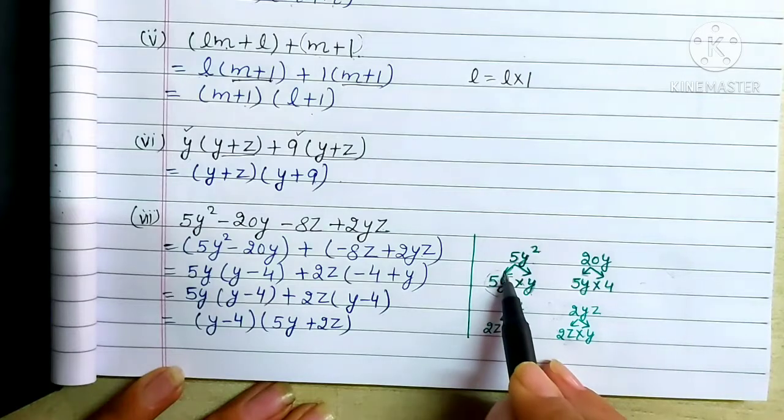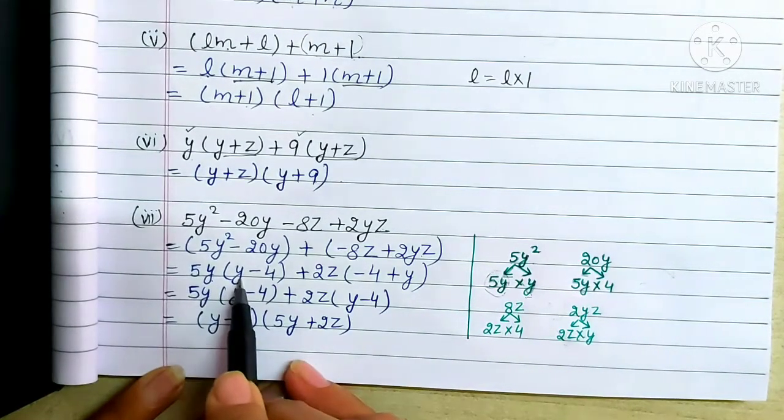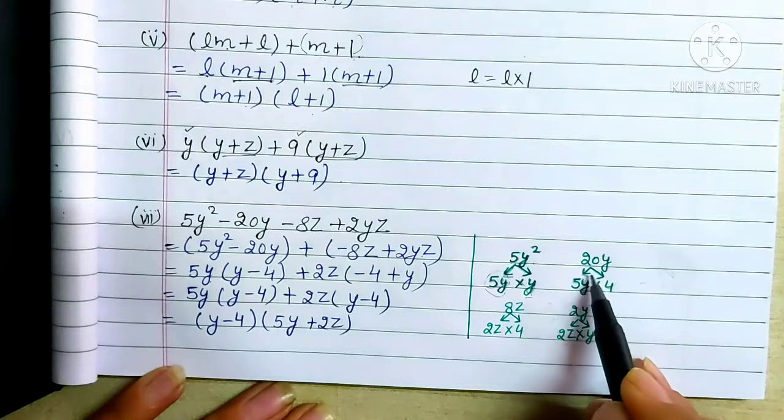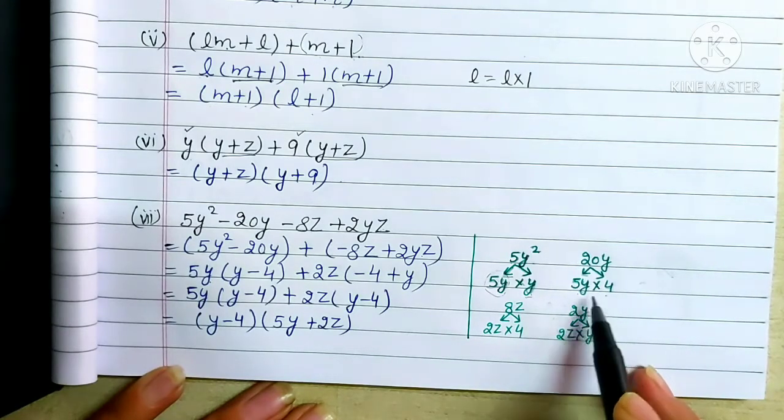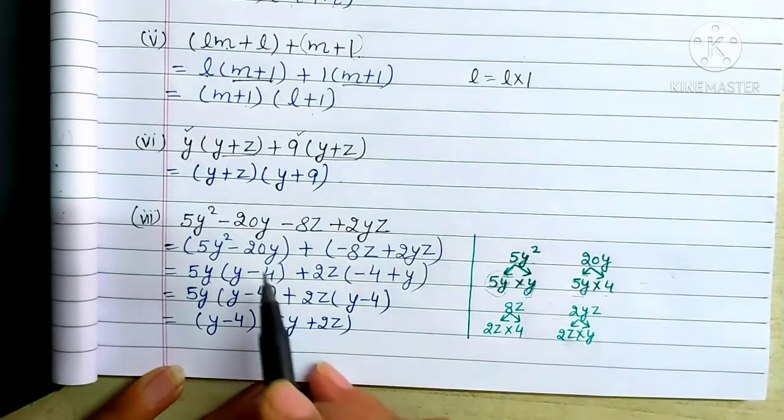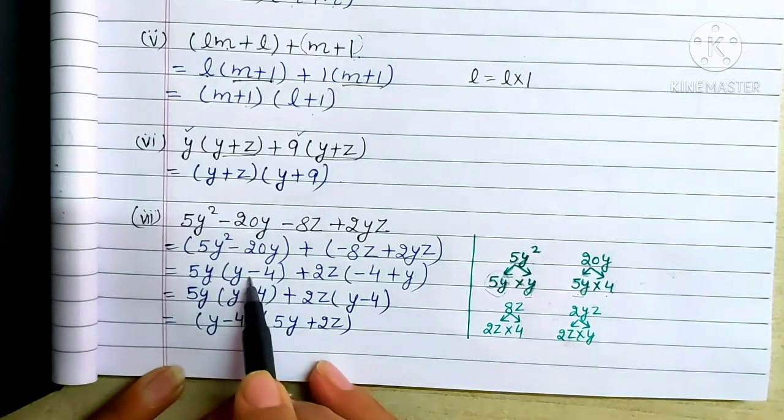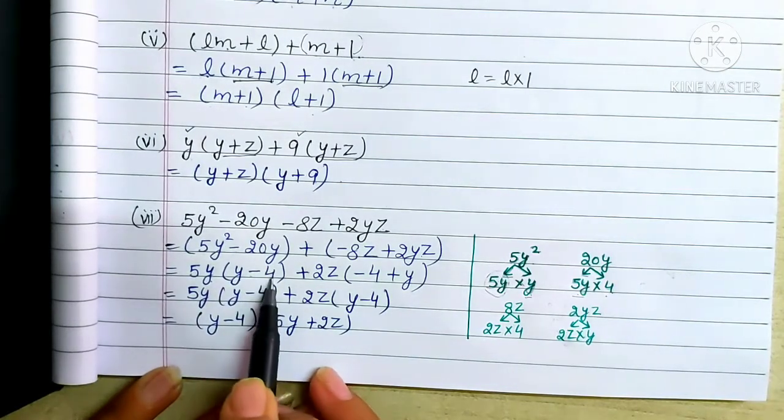If I take 5y common, then only y will be left here. Similarly, 20y, I can write it as 5y multiply 4. If I take 5y, then 4 will be left. But it had a minus symbol, so I'll write minus 4.